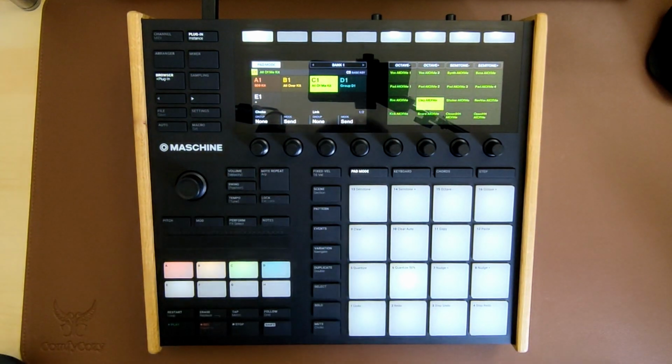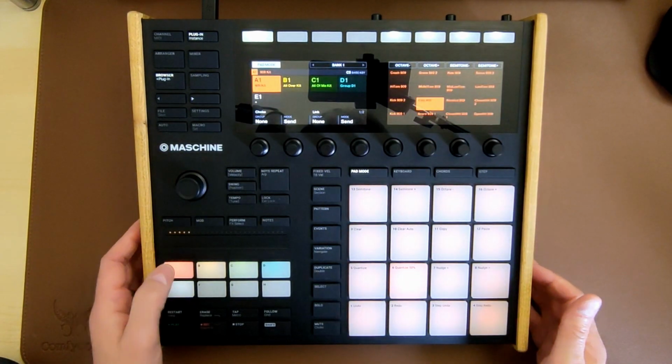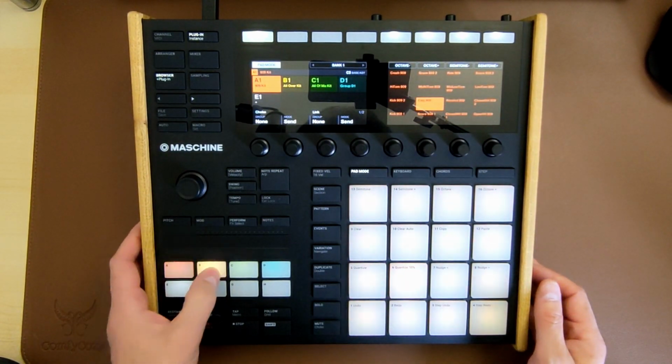So yeah, that is basically how to load in kits to different banks.